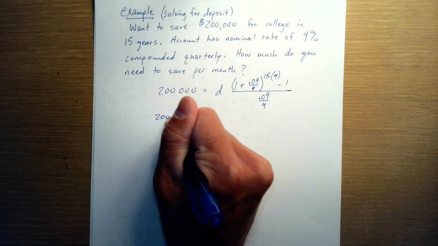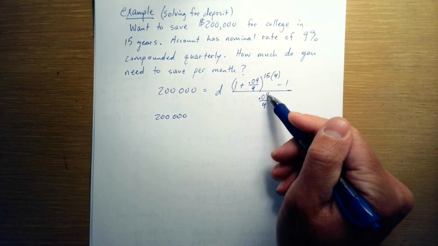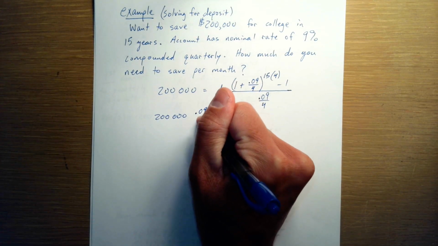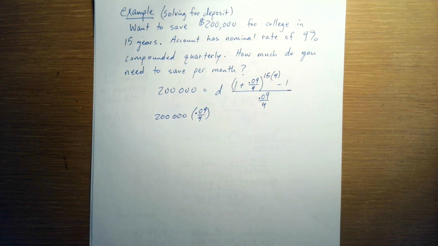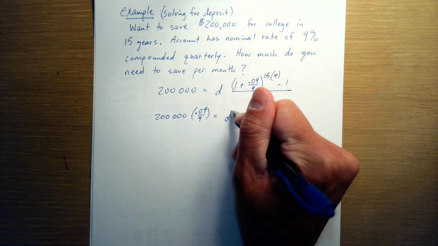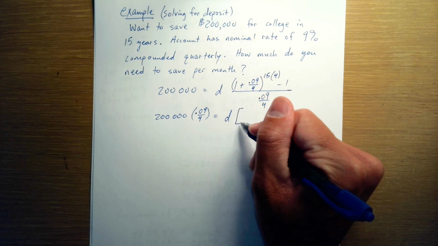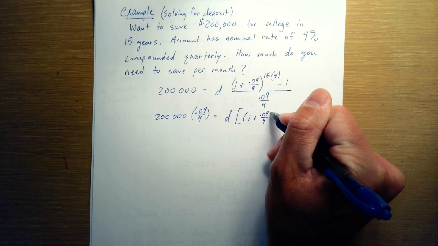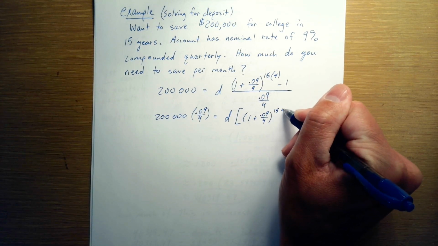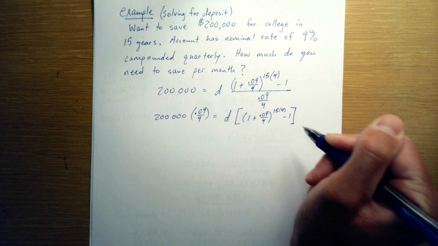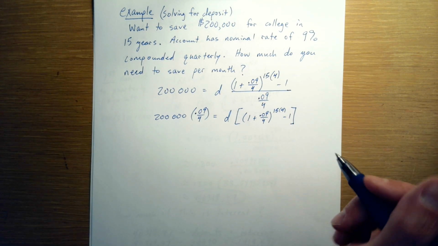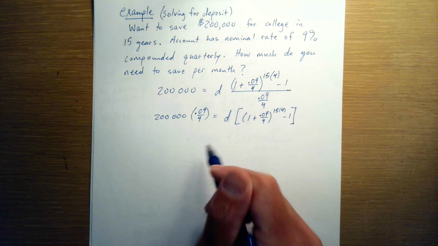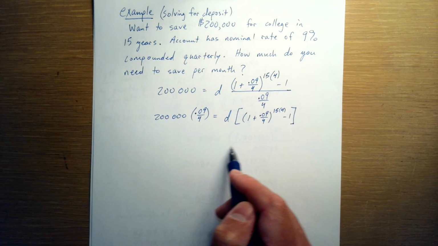So the first thing I'm going to do is take this denominator, this 0.09 over 4, to the other side. And that's D times all this stuff that's in the numerator. So then I can take all this stuff in the brackets and divide that, since it's multiplied to D, I can divide that to the other side.